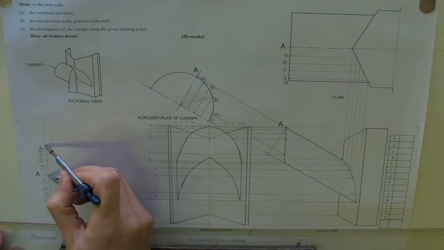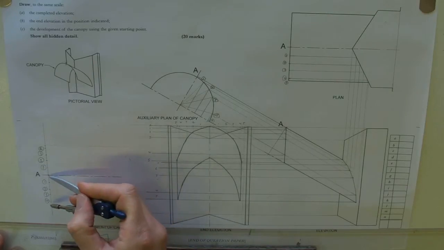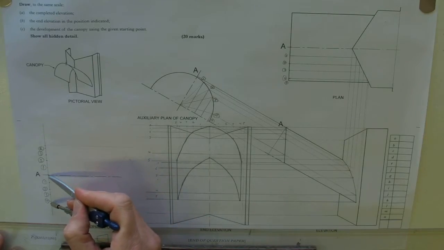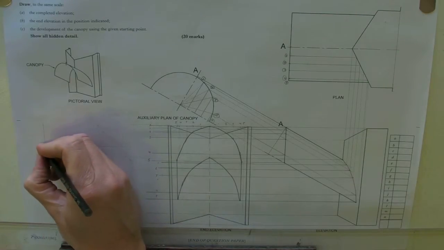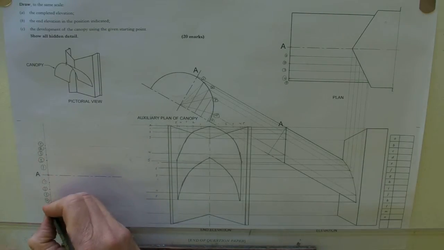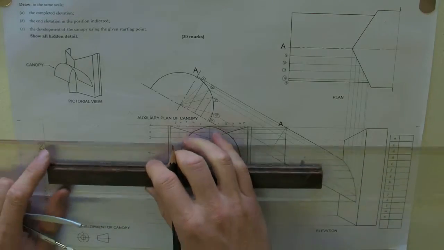So that's up to there and down to there. 5 and 5.